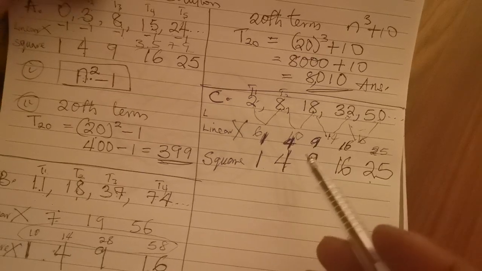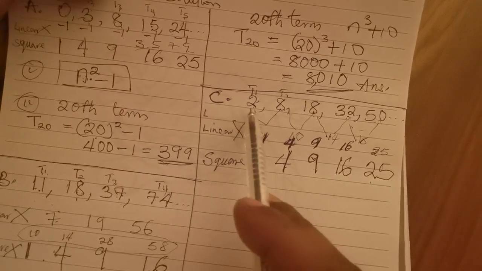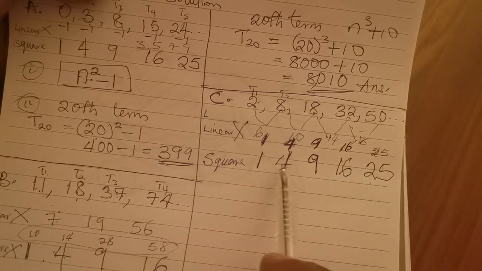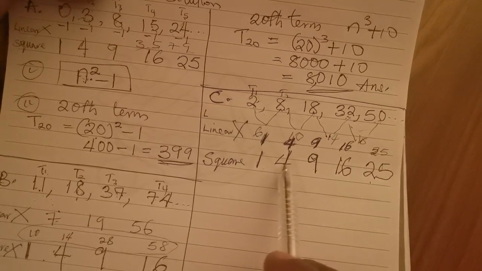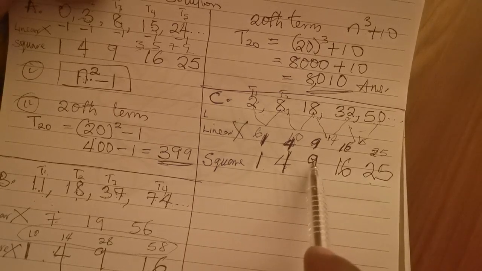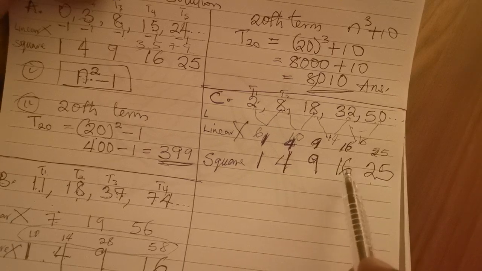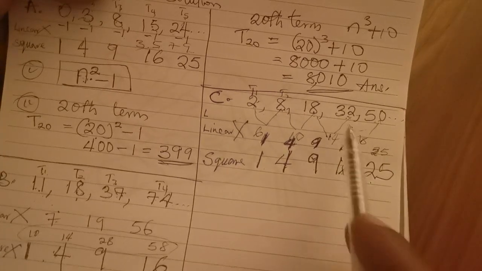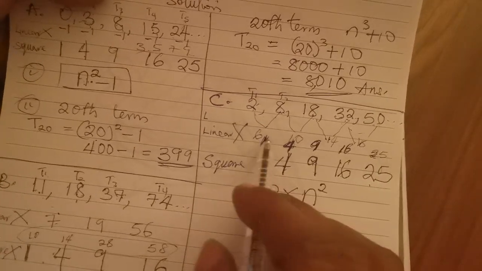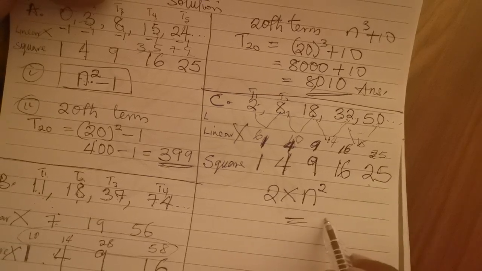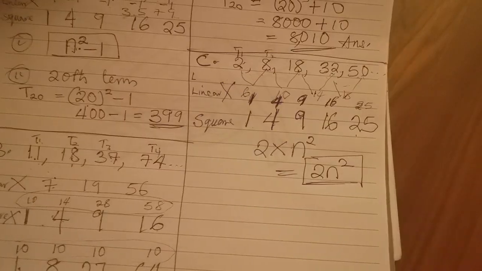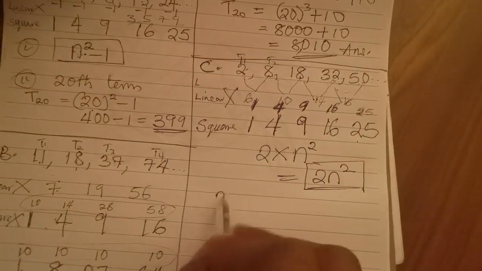It's 2 times the square of the number, because the square of the first term 1, 2 times 1 is 2. The square of the second term 2 is 4. 4 times 2 is 8. The square of the third term 3 is 9. 9 times 2 is 18. The square of the fourth term is 16. 16 times 2 is this. So that gives us 2 multiplied by the square of the number. So the nth term is 2n squared. So this is the nth term of the number.